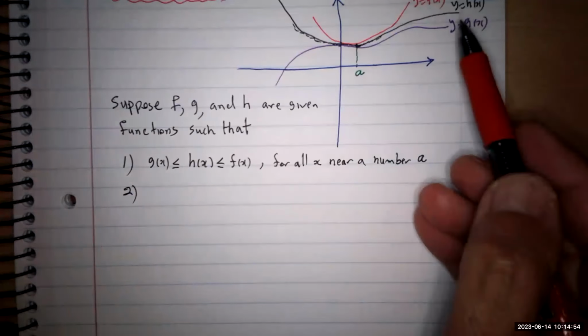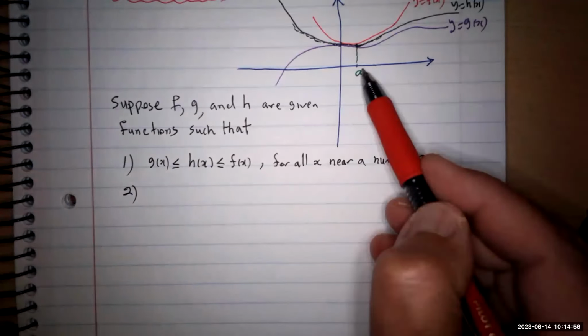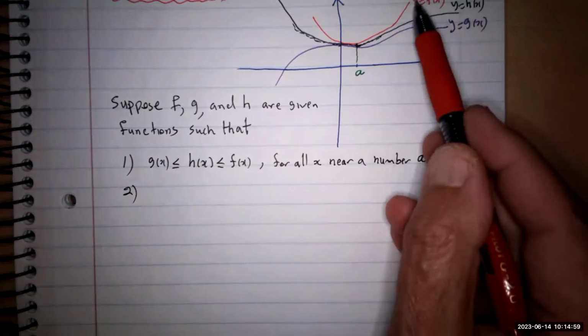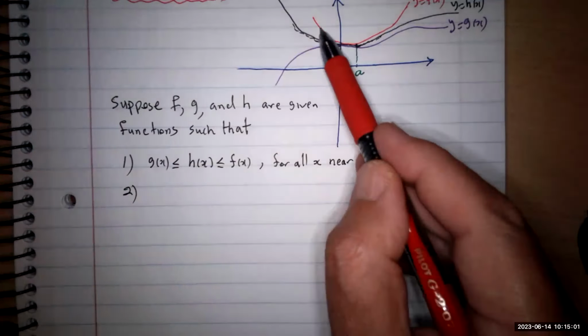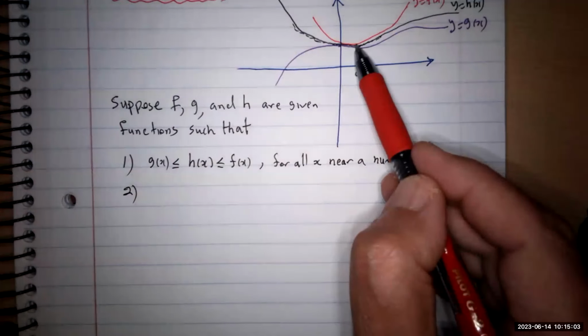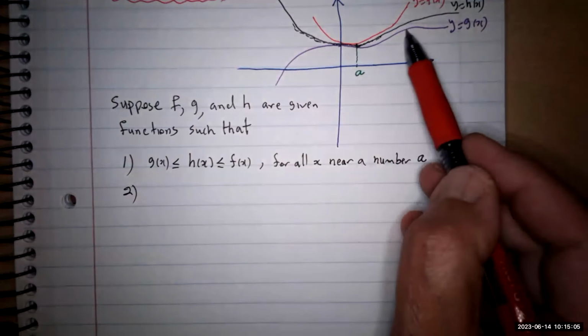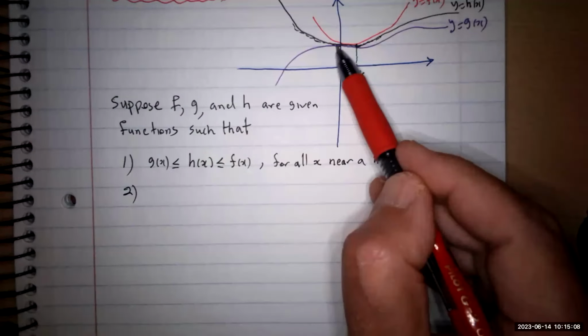The limit of the top function, f of x, when x goes to a, is equal to the limit of the bottom function, g of x.